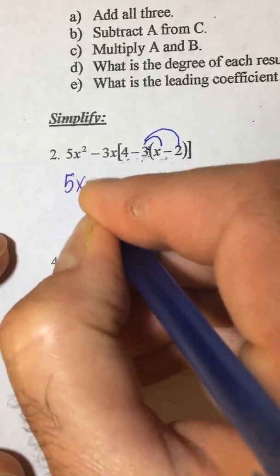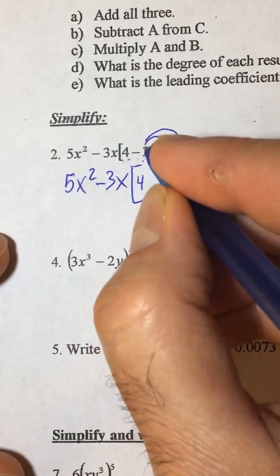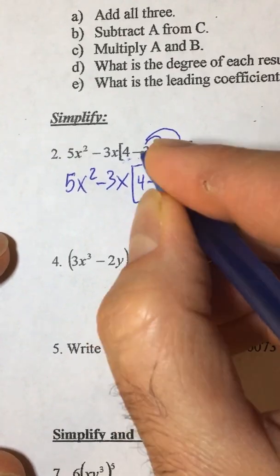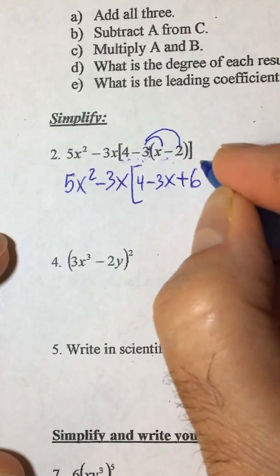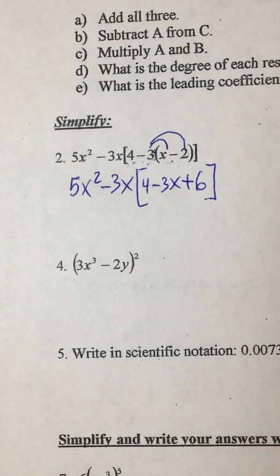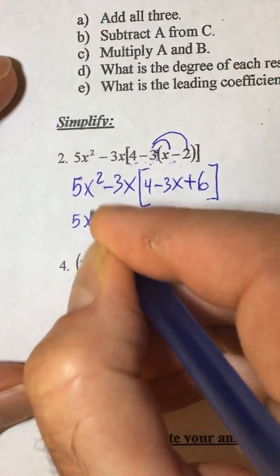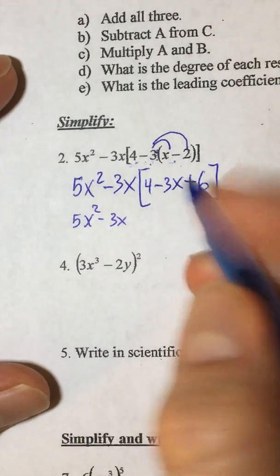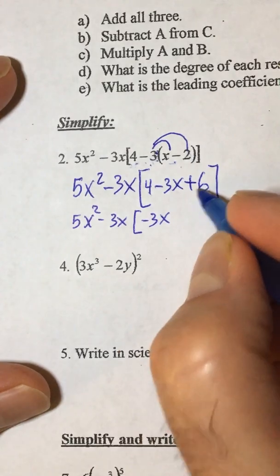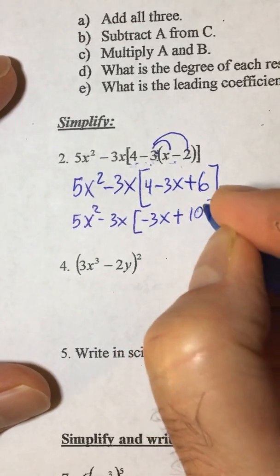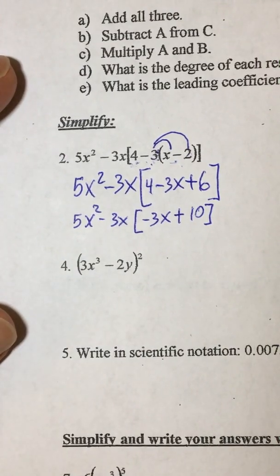So I'm going to rewrite 5x squared minus 3x times 4. Now distribute. -3 times x is -3x. -3 times -2. Negative times a negative is a positive. 3 times 2 is 6. There goes my parentheses. They're gone. Okay, now the next step, still we can simplify inside these grouping symbols, the brackets. So I'm going to write it. I can't do anything with -3, so I'm going to keep it like that, but I can add the 4 and the 6, so that gives me a 10.